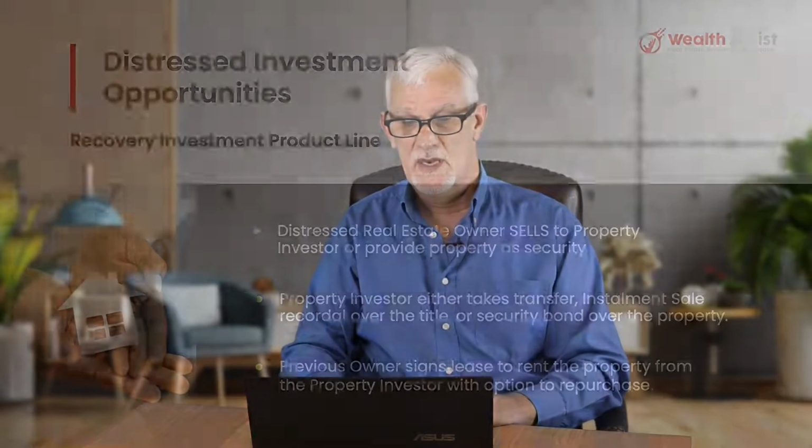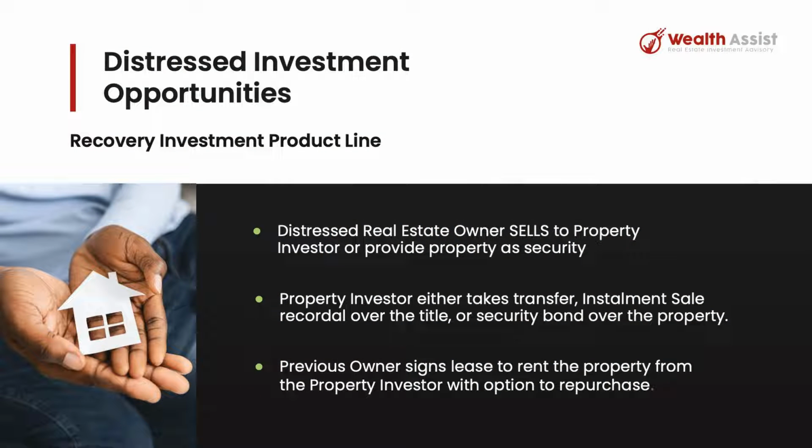If I take you back to what we previously discussed, the recovery product line will include the following. One, where the property owner sells the property to an investor and he takes transfer of that property. The second one, where the property investor does an installment sale transaction, where he will have a recordal over the title, protecting his rights. And as a lot of people don't know, that is sometimes far better security than even ownership of a property.